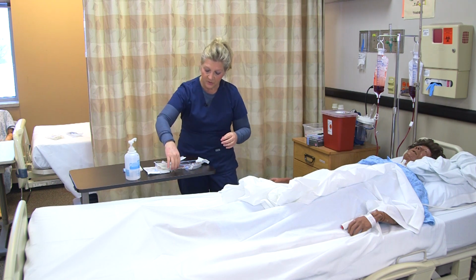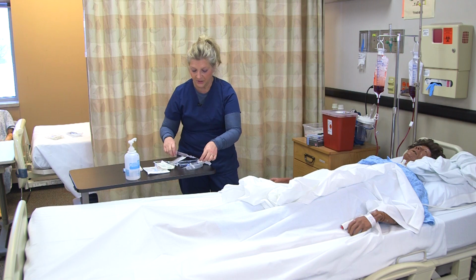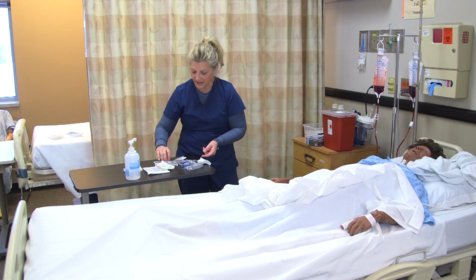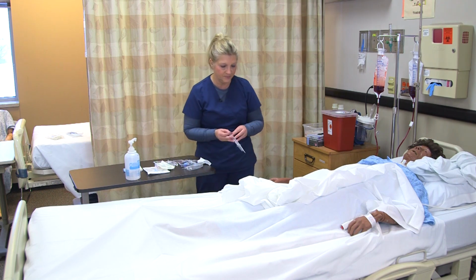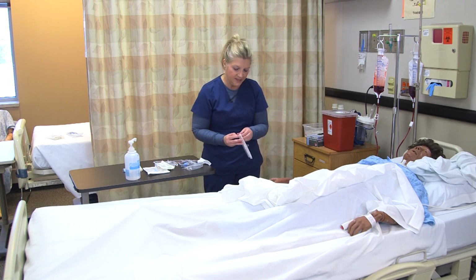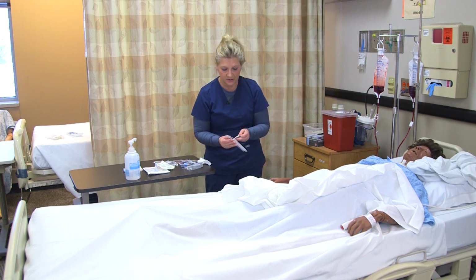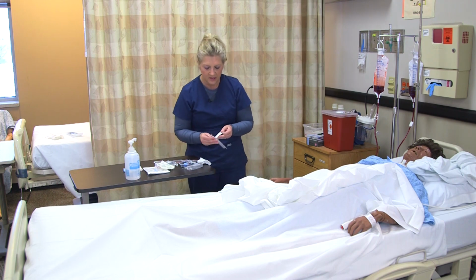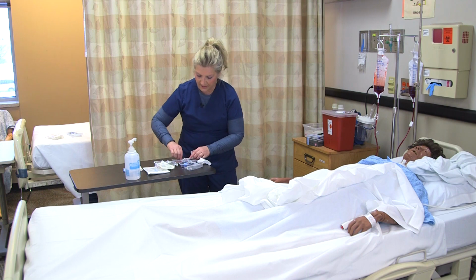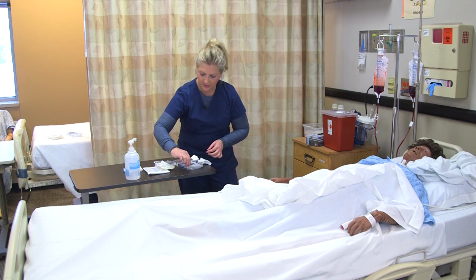And I have my normal saline flush, and I attached it to an extension tubing. The kind of tubing that you're going to use for an extension depends on what type of IV catheter that you're using. So for instance, this one doesn't have an extension built into it, so I need to have a full extension to put on it. So I open that up, okay, and then I get that ready over here.